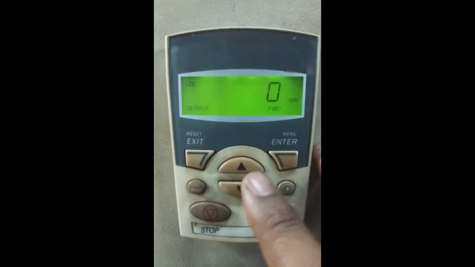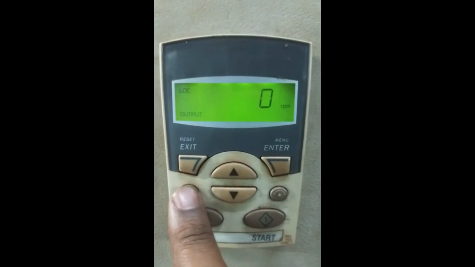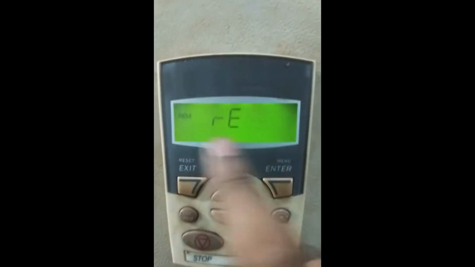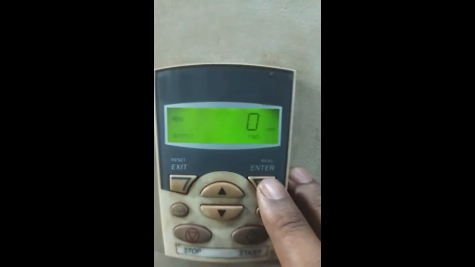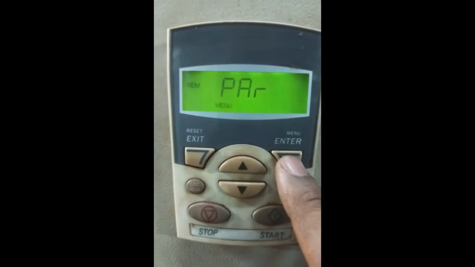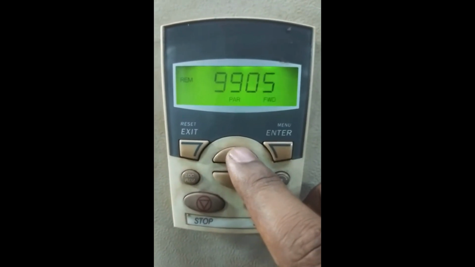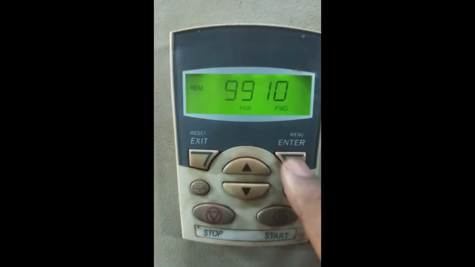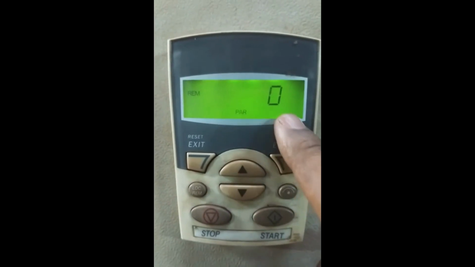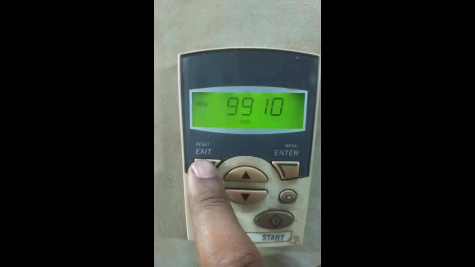So go to remote mode selection and ensure whether the ID run is completed or not. Go to parameter 9910, and we see the 9910 parameter value is 0. This means the ID run is completed. And go to the main menu.